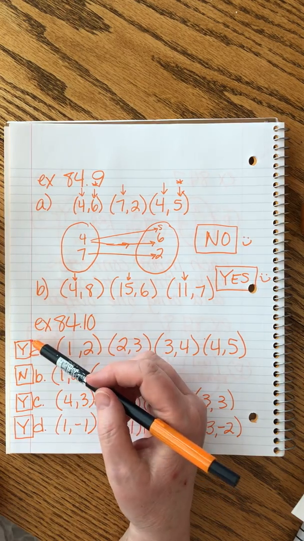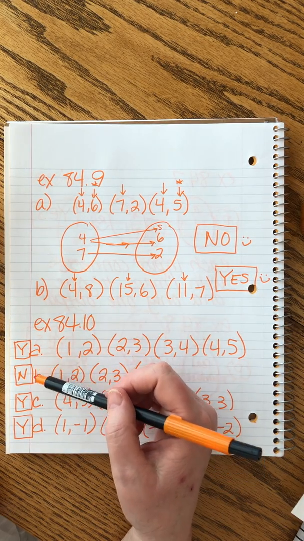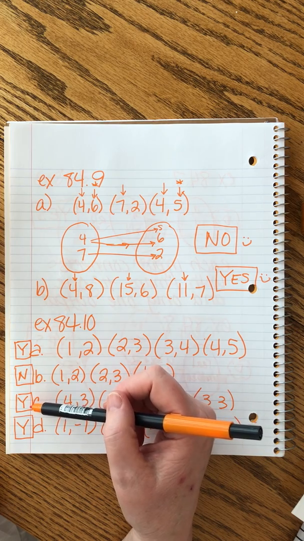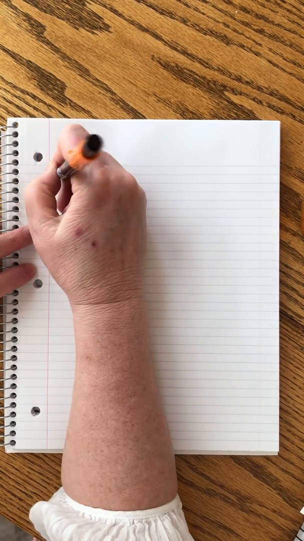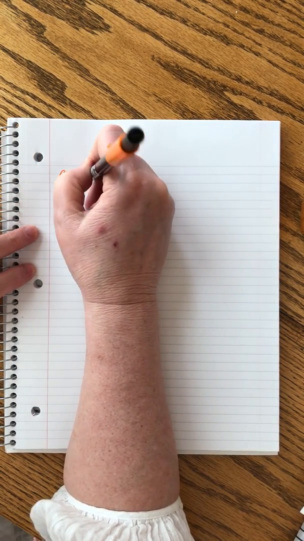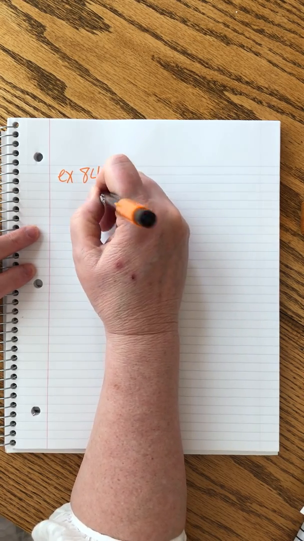All right, so here's the pattern. A is yes, B is no, C is yes, D is yes. Yay, we got them all right. Function notation sometimes freaks students out, but I like it because there isn't a lot of calculation. It gives our brains a little break.